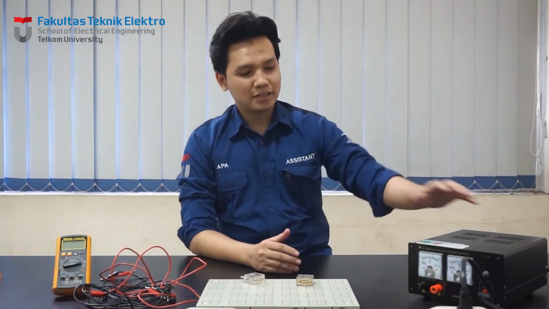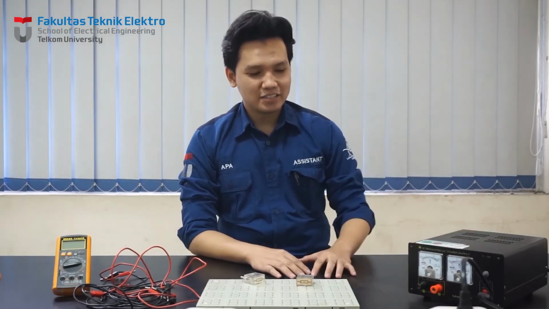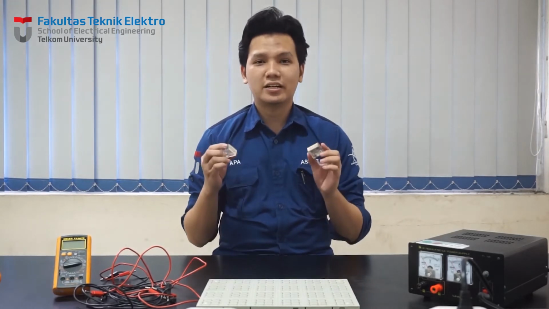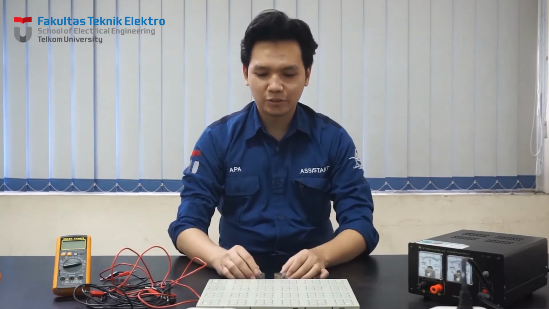Next, there are tools that we're gonna use. The first one is power supply. This power supply serves as power source of the electrical circuit. Next is resistor, and there are two resistors that we will use. That is 1 kilo ohm and 220 ohm.